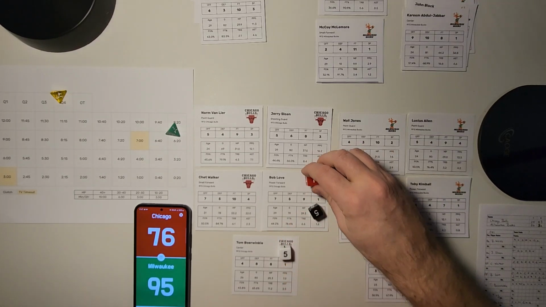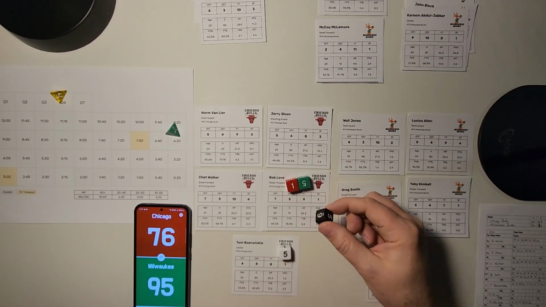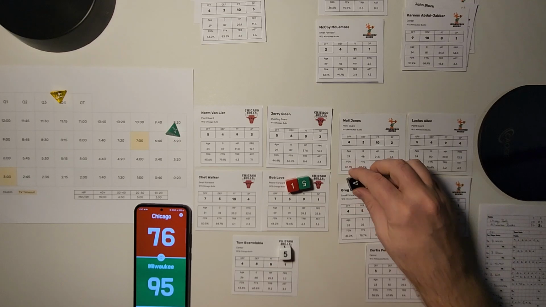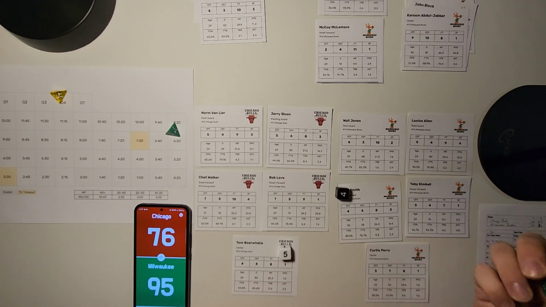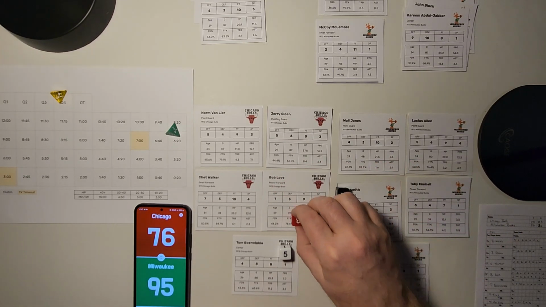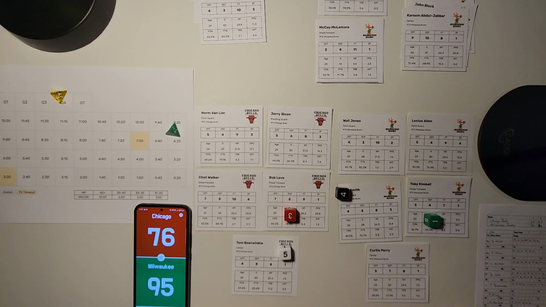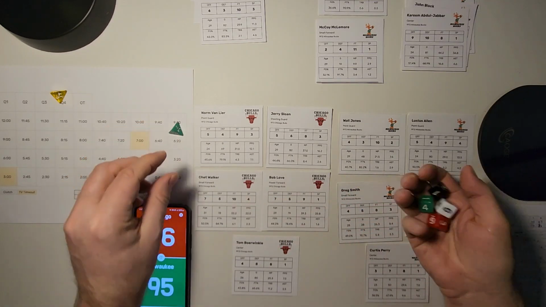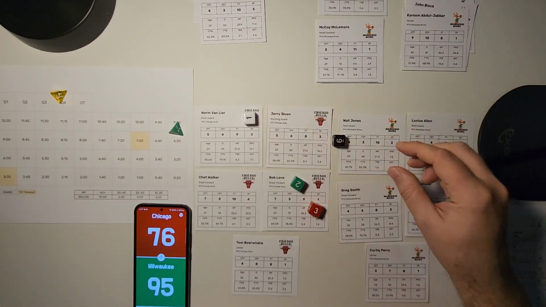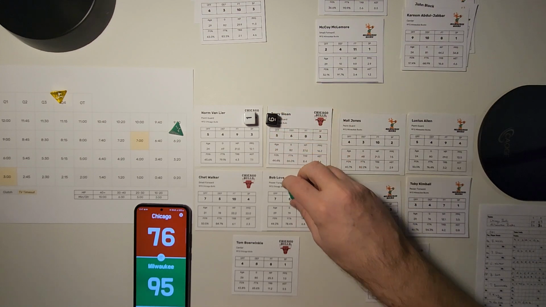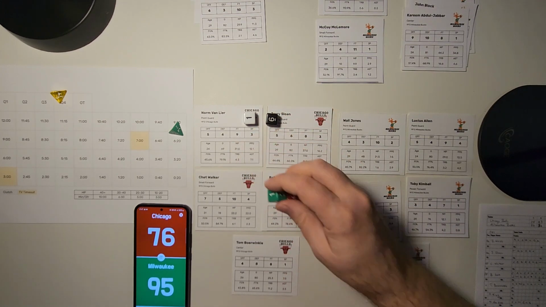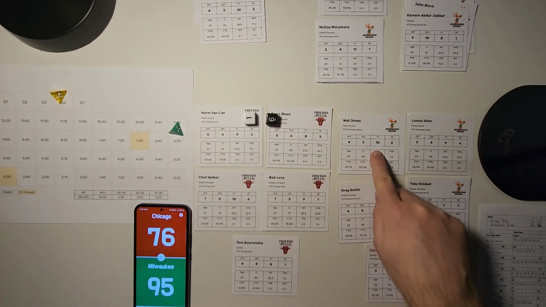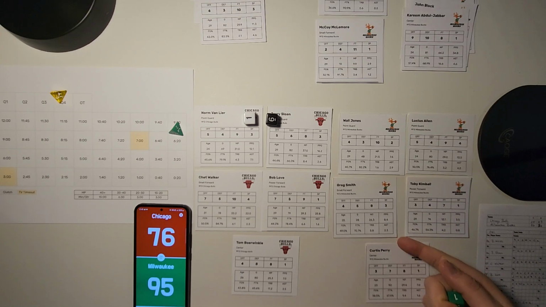Tom Boerwinkle, a 6 is going to be a miss. Leads to a rebound battle between Bob Love and Toby Kimball. An 8 to a 5. That'll be an offensive board for Bob Love. Tom Boerwinkle with yet another miss. We'll stay here. They get it out to Norm Van Leer. Van Leer, he's got a bucket, but let's see if Wally Jones provides any resistance on the defense.